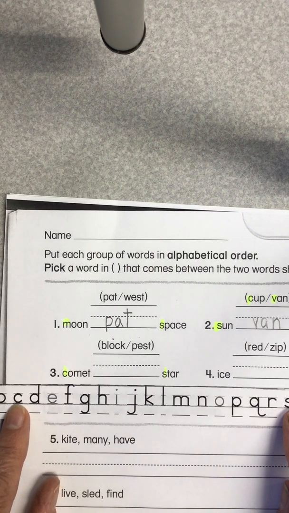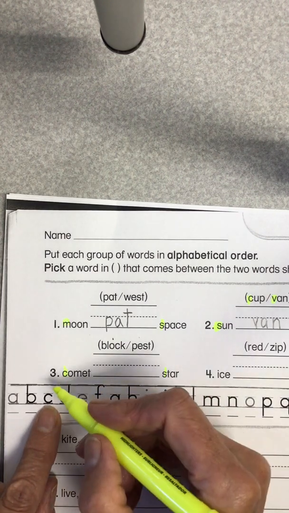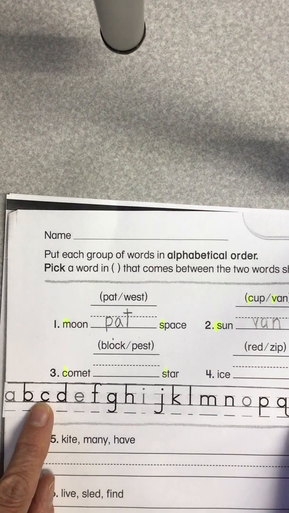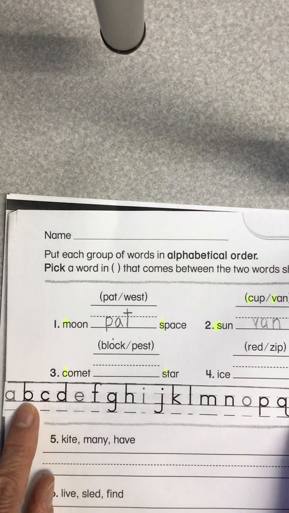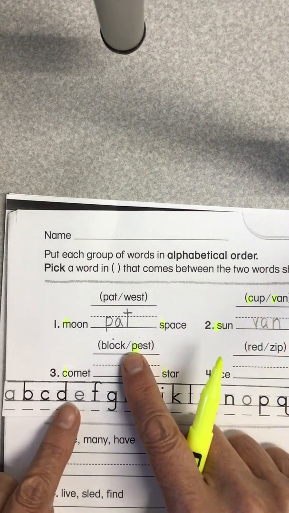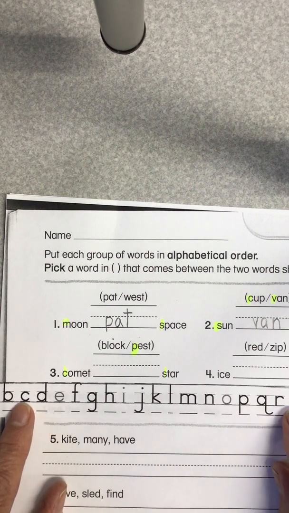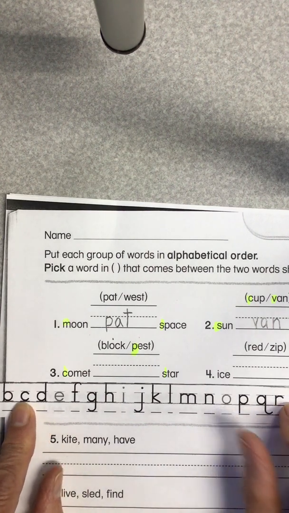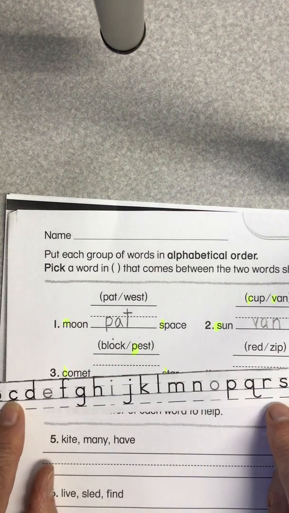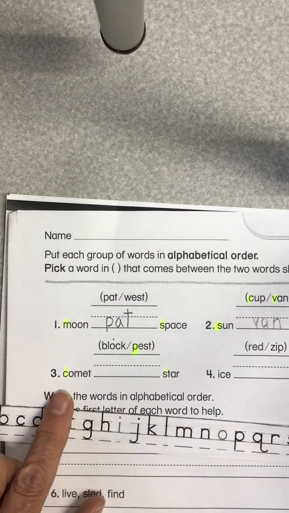But right away, I can eliminate B, because B is not going to be in between S and C. It comes before C. So I know my word is going to be pest. And just to check it out, there's C, there's S, and guess what? Right there is the P. Between the C and the S is the P. So we're going to write the word pest.